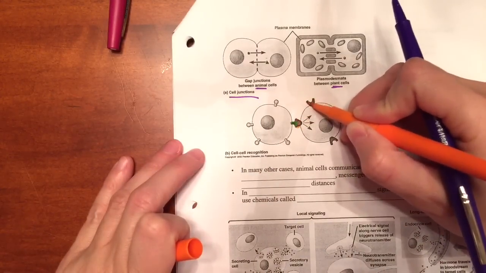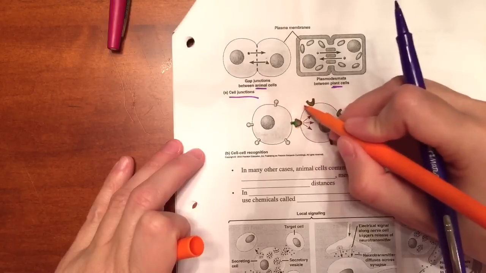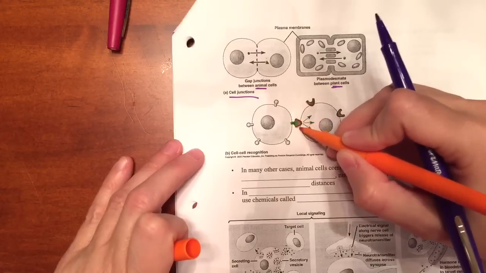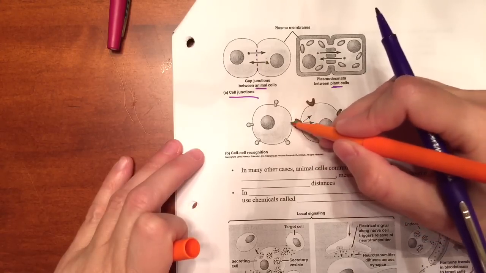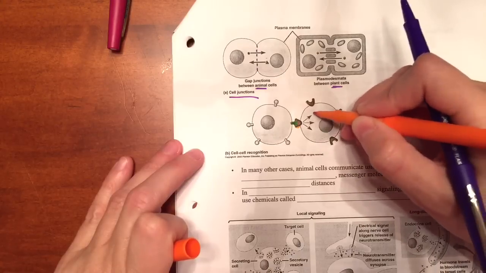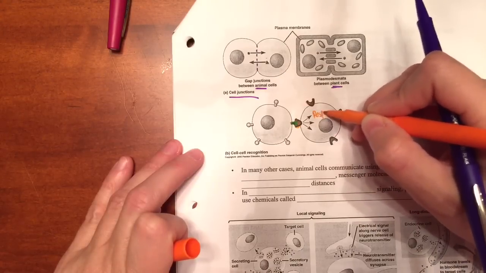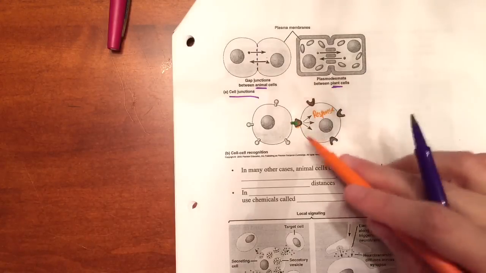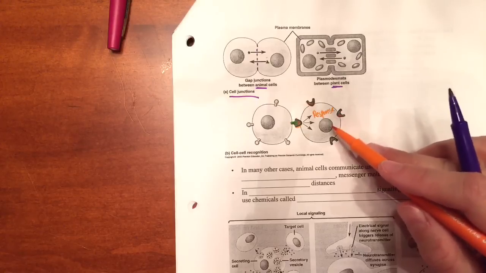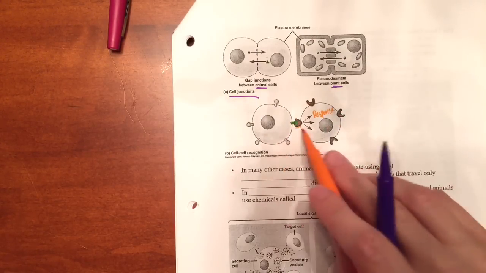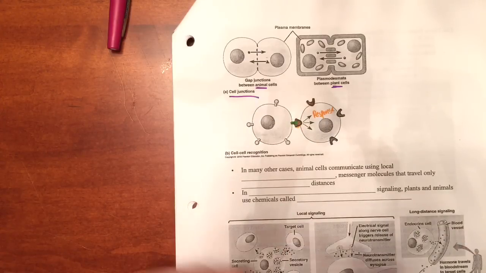That knob shape can fit into here, and when this receptor binds into that, it causes a response to happen inside the cell. So kind of like what we talked about with the signal transduction pathway, that triggers changes to happen inside the cell so that the cell elicits a response that it wouldn't have elicited if these two weren't adjacent to one another and that connection weren't made.